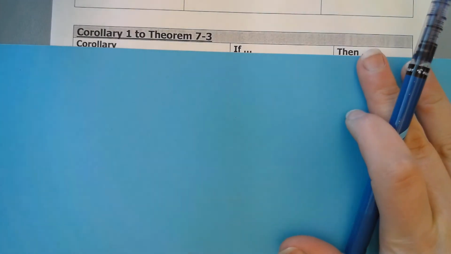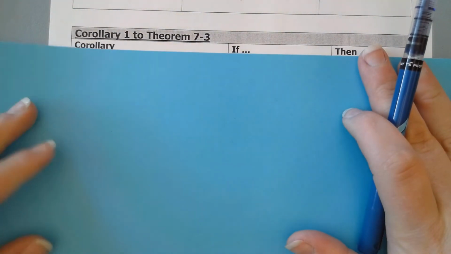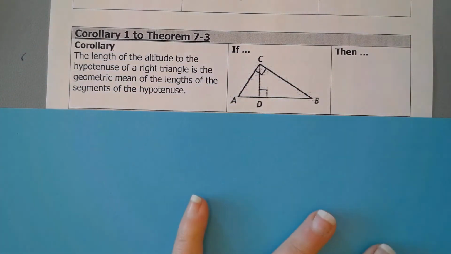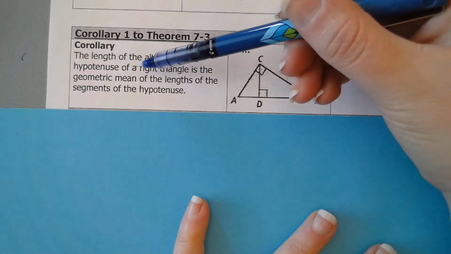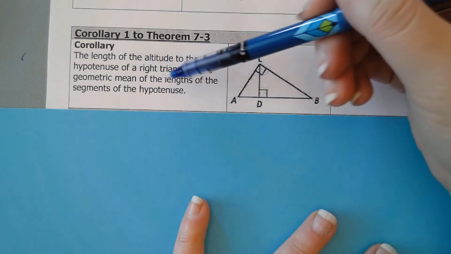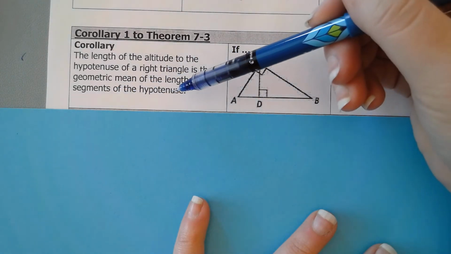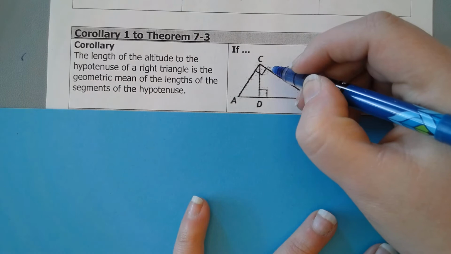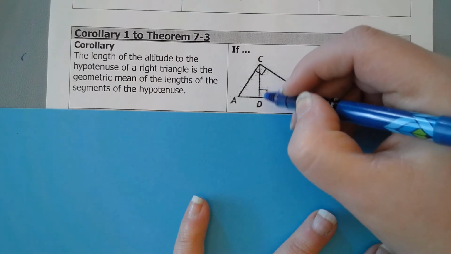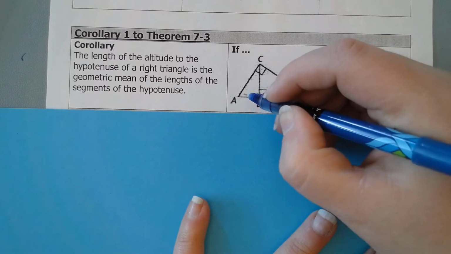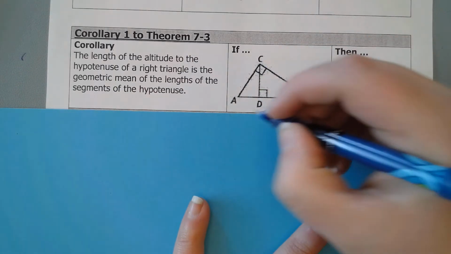So corollary 1. Okay, so we're still talking about that previous theorem, but we are talking about some extensions. Our first extension says that the length of the altitude to the hypotenuse of a right triangle is the geometric mean of the lengths of the segment of the hypotenuse. So keep in mind they're talking about this large triangle here. They're saying that the altitude of the large triangle is the geometric mean to each segment of the hypotenuse.